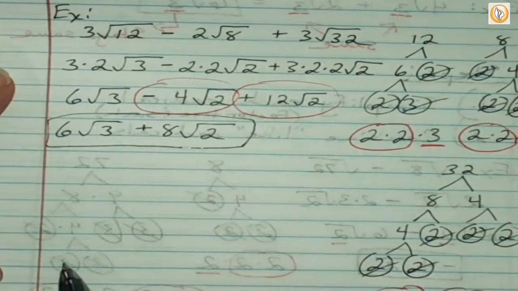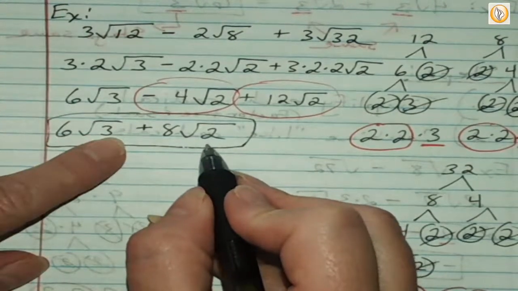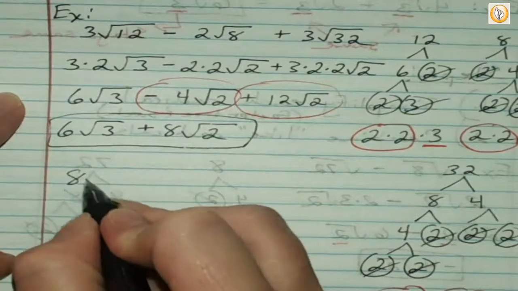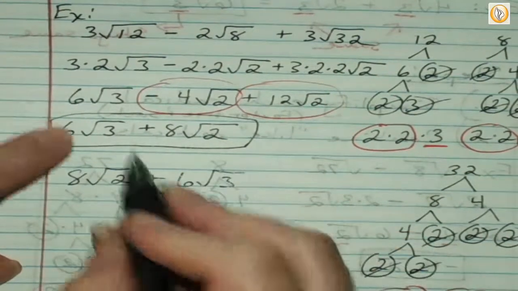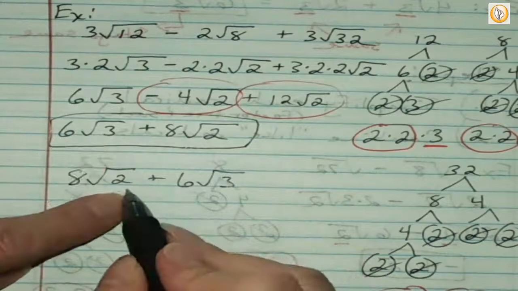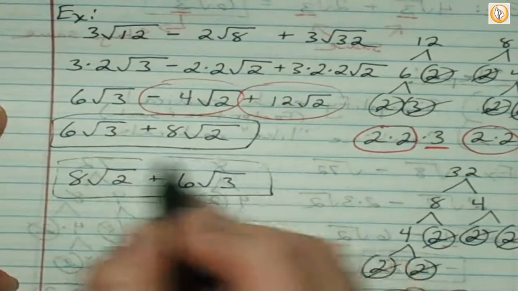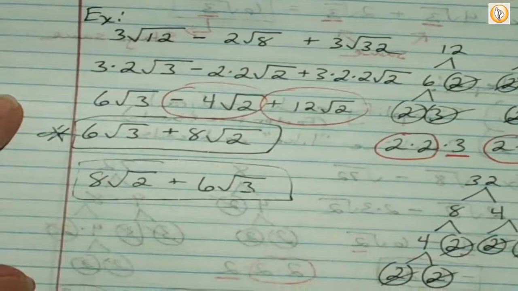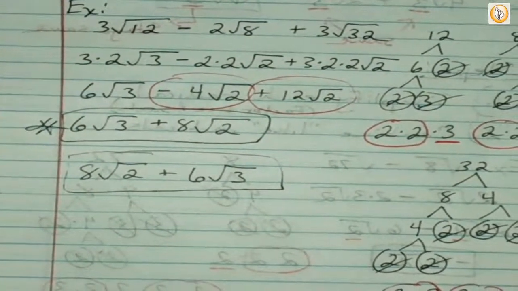Now, there are times, if you were to do IXL, they are going to want you to put these in descending order. So they're going to want you to put it like this. Because, see the 3 and the 2? They're going to want you to do 2 and the 3. But I don't care. You can do that. Are there any questions?